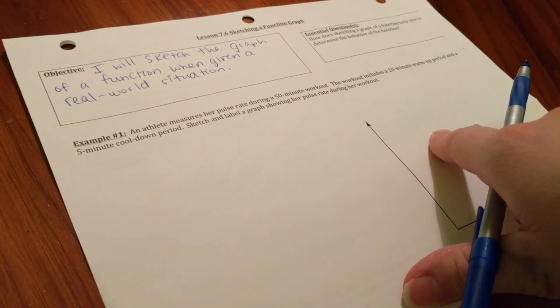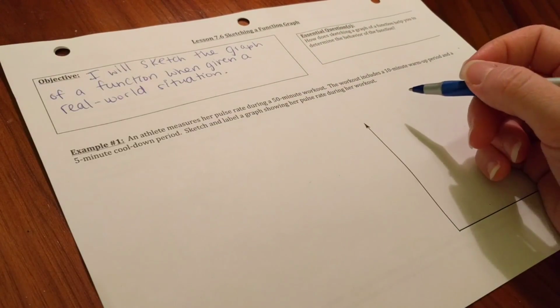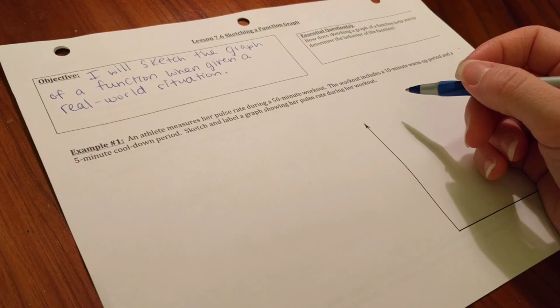Let's look at example number 1. An athlete measures her pulse rate during a 50-minute workout. The workout includes a 10-minute warm-up period and a 5-minute cool-down period. Sketch and label a graph showing her pulse rate during her workout.